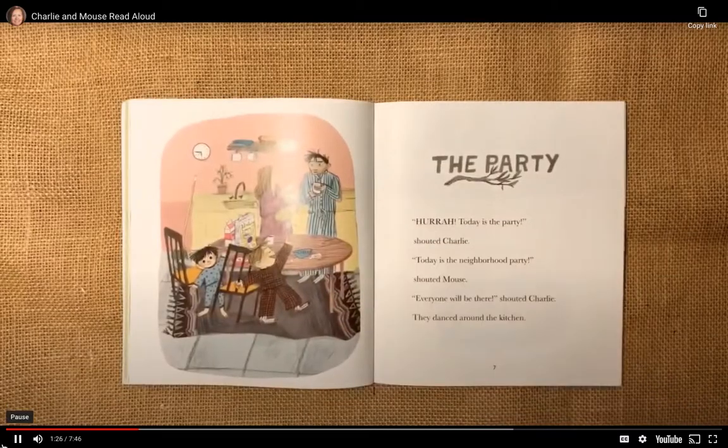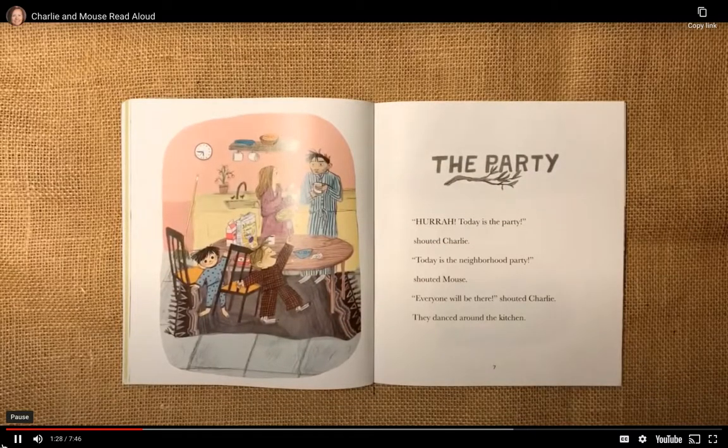The party. "Hurrah! Today is the party," shouted Charlie. "Today is the neighborhood party," shouted Mouse. "Everyone will be there," shouted Charlie. They danced around the kitchen.